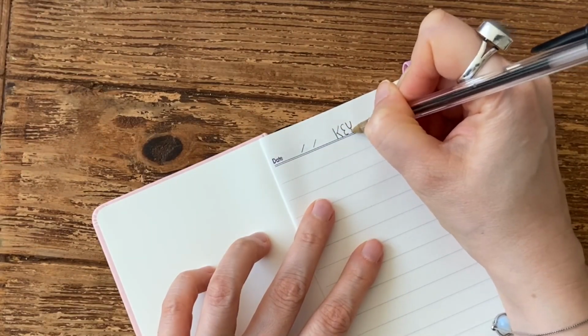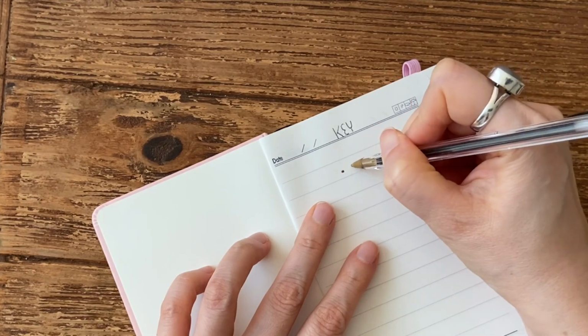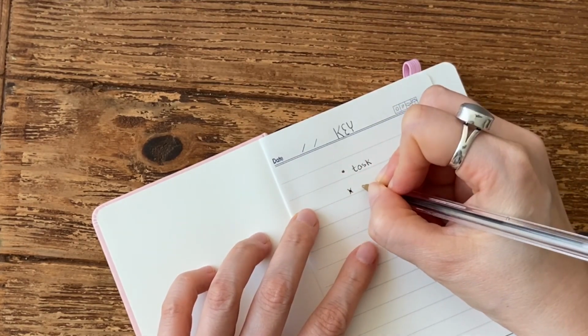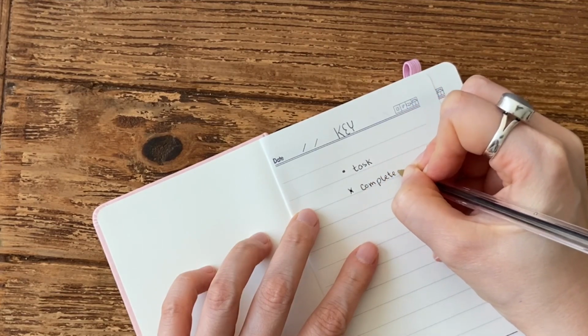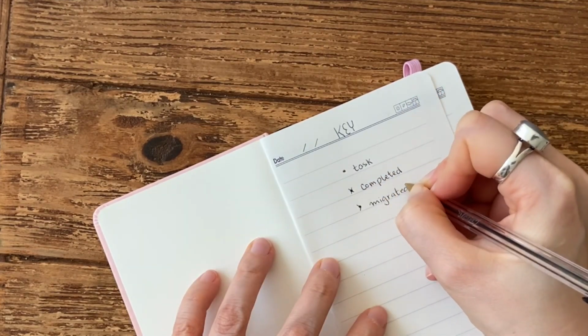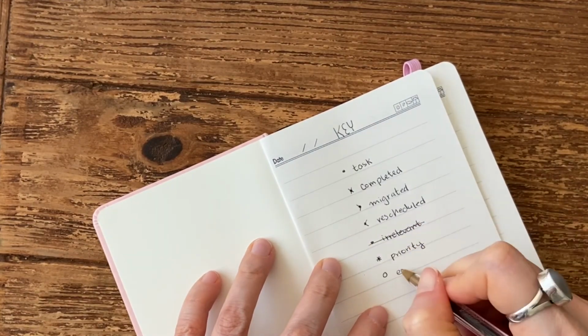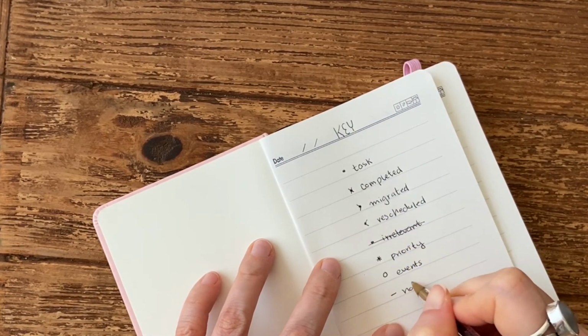So first you will need a key with which you will be able to organize your tasks. And these are divided into tasks: completed, migrated, rescheduled, irrelevant, priority, events, and notes.